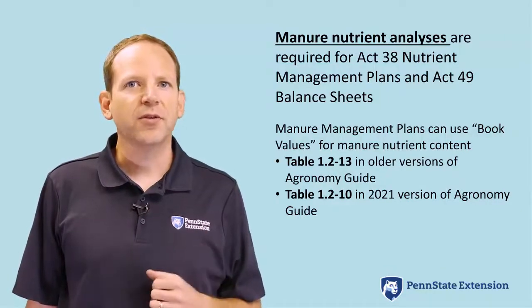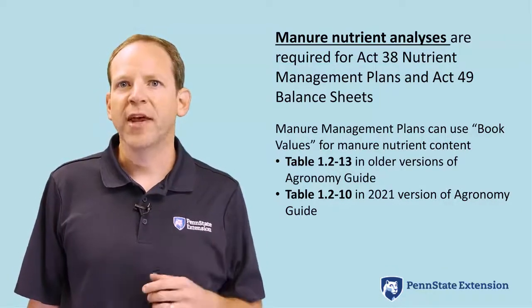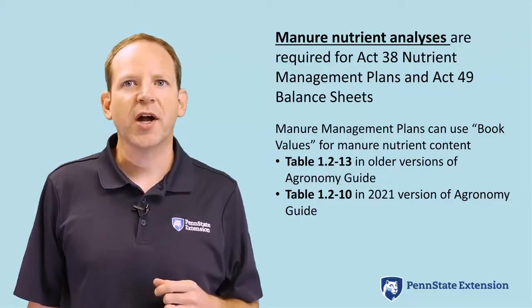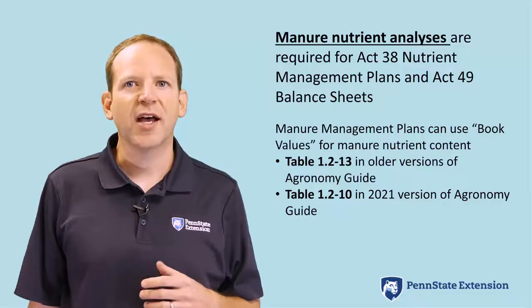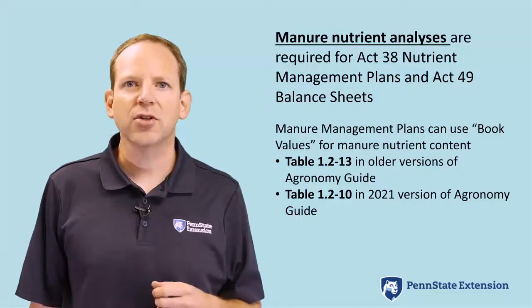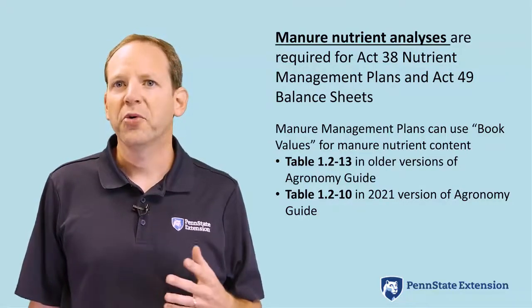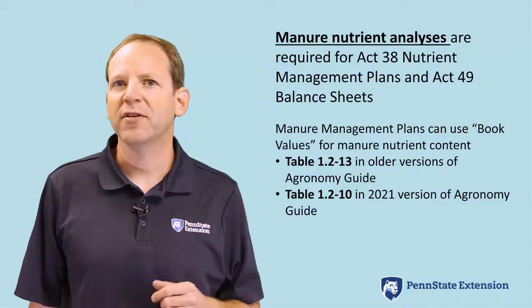If you are developing a nutrient balance sheet for a manure management plan, then you can use typical nutrient contents of manure, what we call book values, for different manure types as listed in Table 1.2-13 of the Agronomy Guide, or Table 1.2-10 of the 2021 version and beyond.